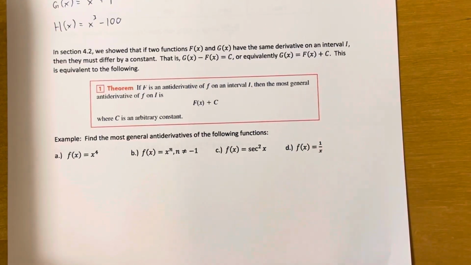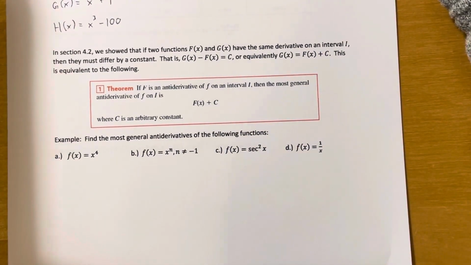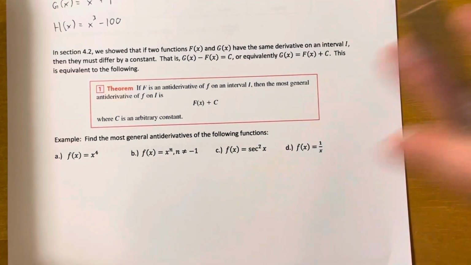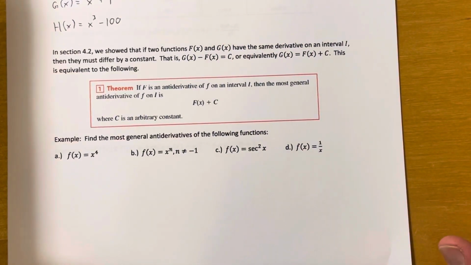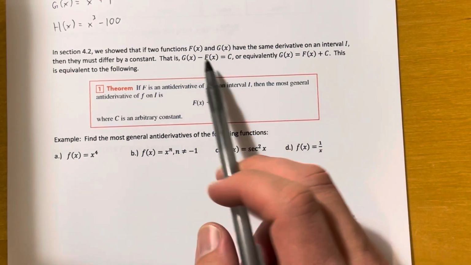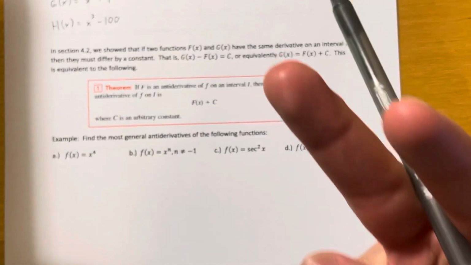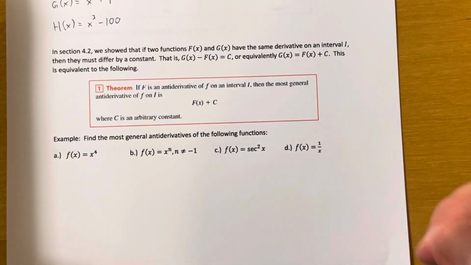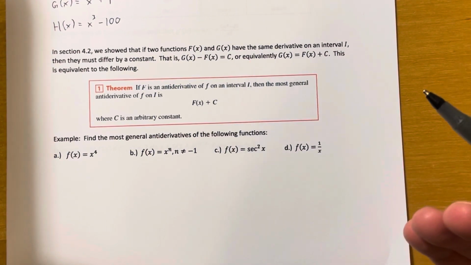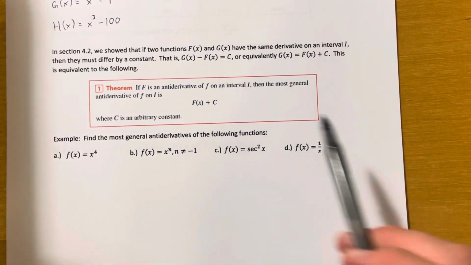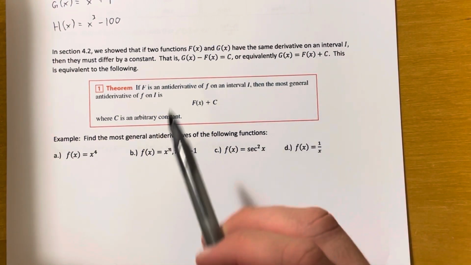In section 4.2, we actually proved this. We just weren't using the terminology of antiderivatives. We used the mean value theorem and Fermat's theorem, which, remember, we covered a lot of theorems back in that section, to prove this. We proved that if two functions have the same derivative on some interval I, then they must differ by a constant. You'll find that in one of these red boxes in section 4.2 if you go back and look.